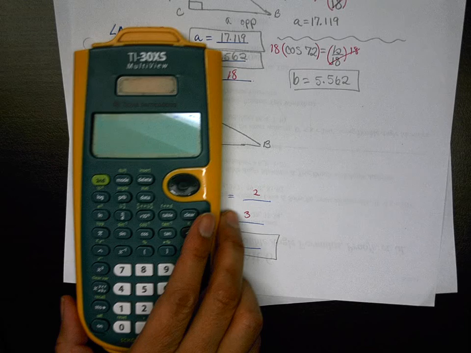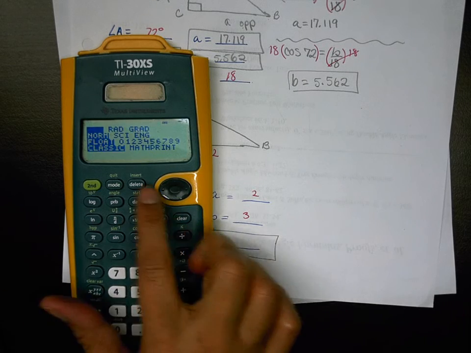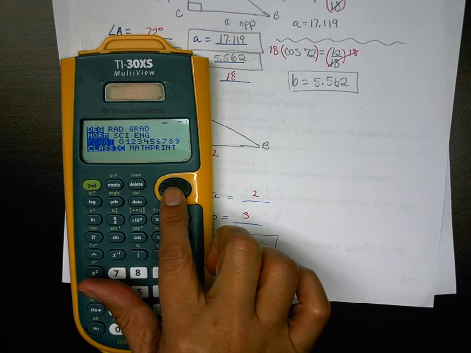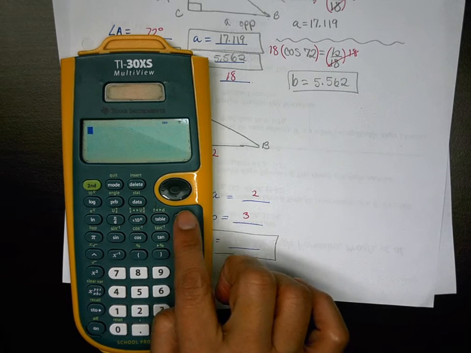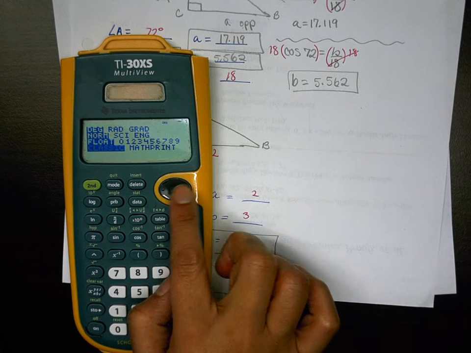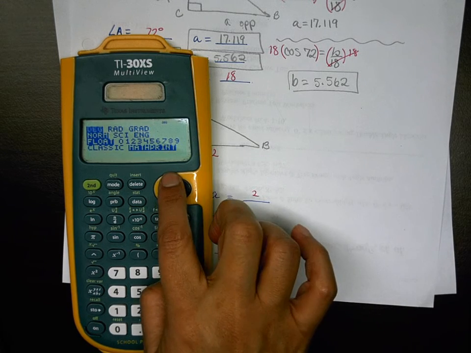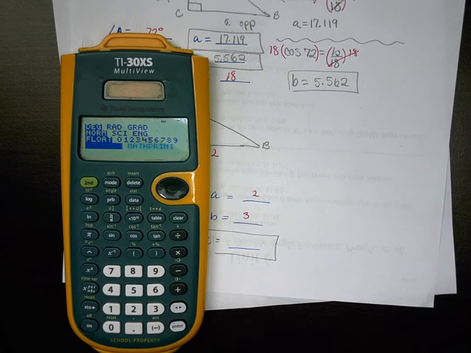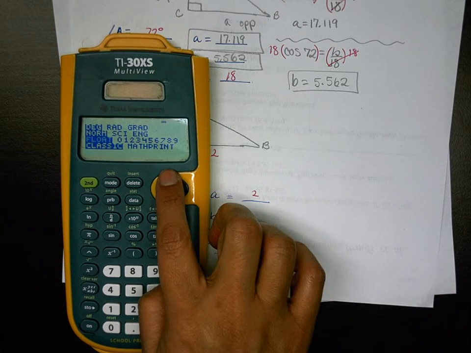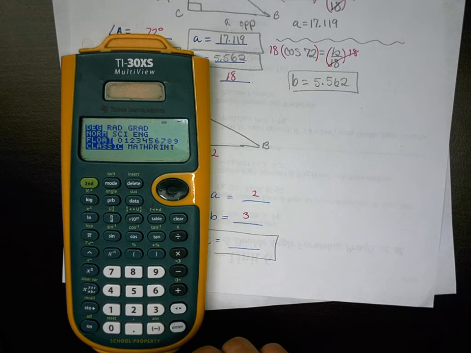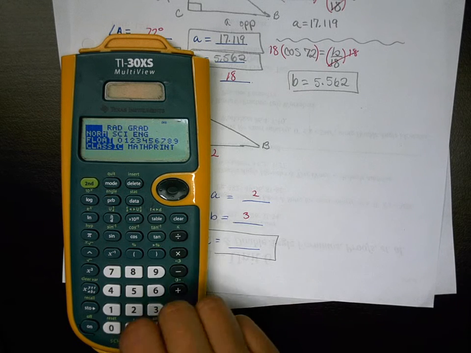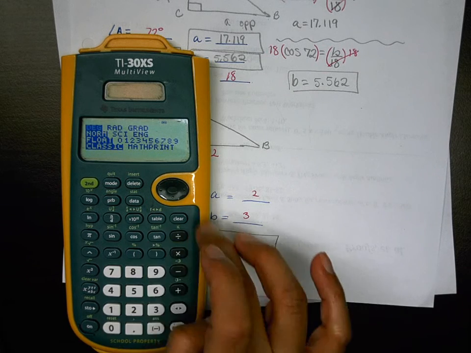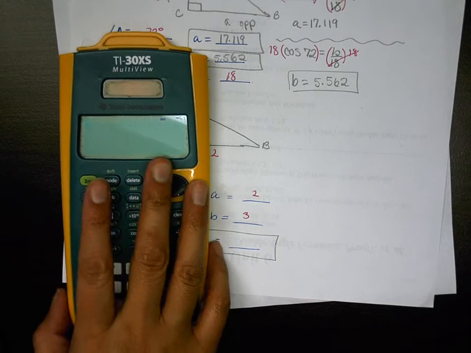Can you guys, before you do it, go to mode and make sure you're on classic. Click down. If you're on math print, it's going to look like that. Just click down and hit enter on classic. So then it looks like that. And that's by hitting mode. So it's all highlighted on the left side. Hit clear once you're done, and then work it out.